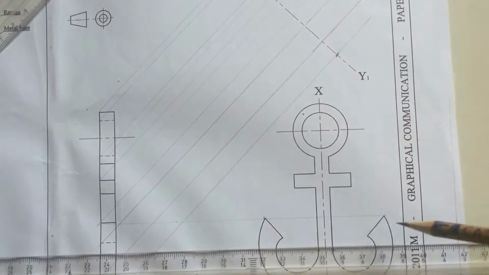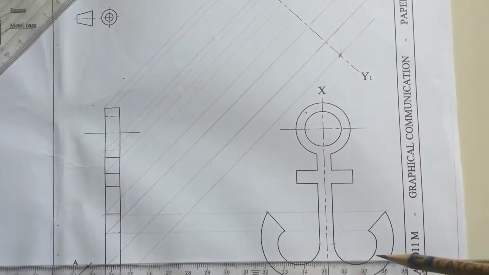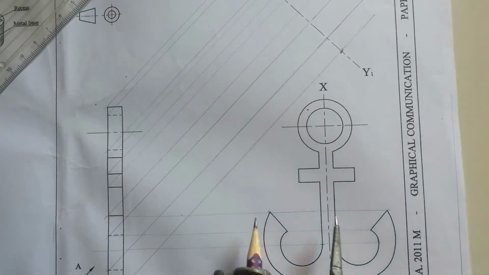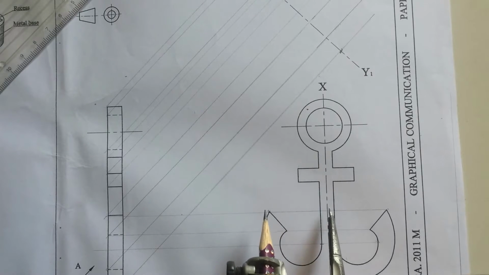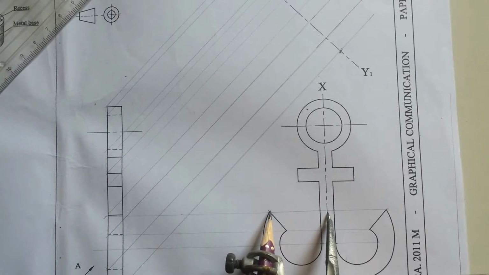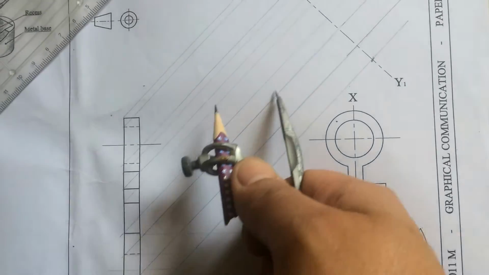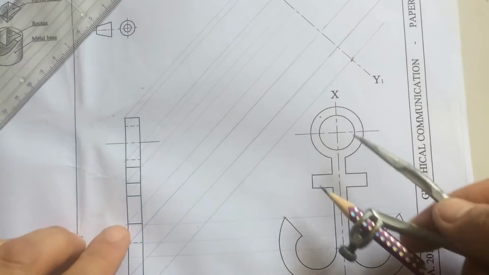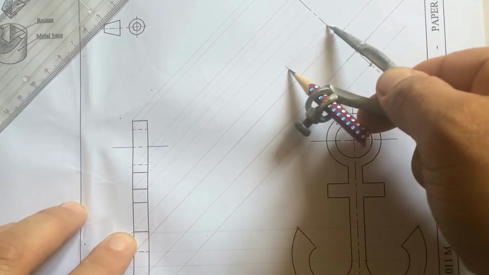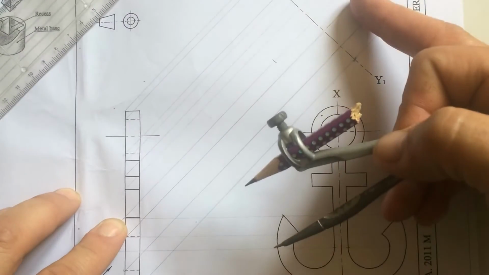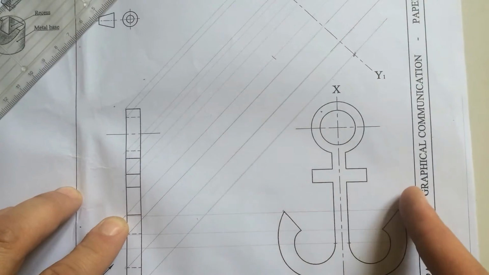So I'm going to take distances from the XY line, perpendicularly from the XY line. Always measure perpendicular. Taken on that point and measuring this way and that way. These two points are these two.